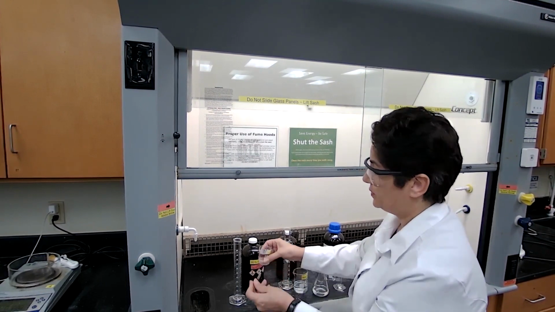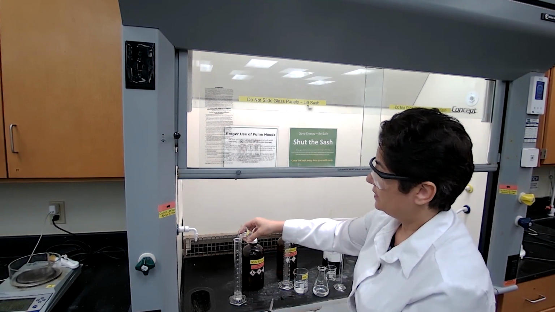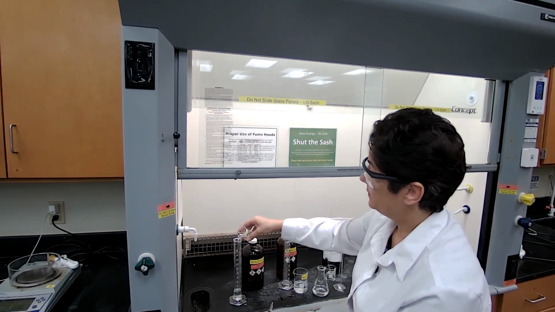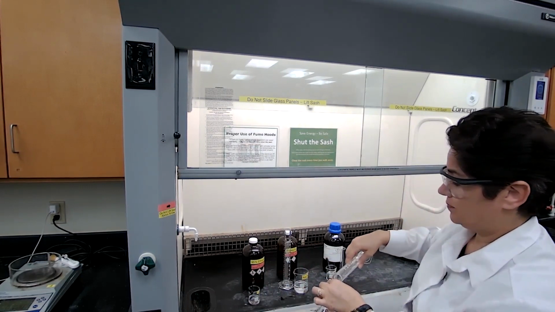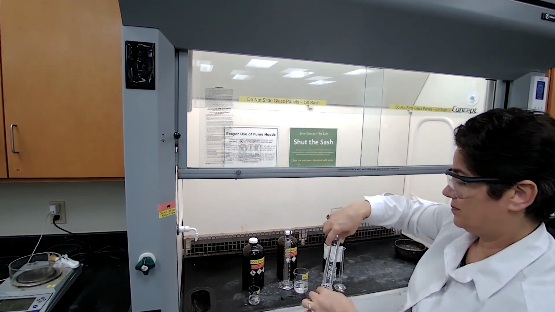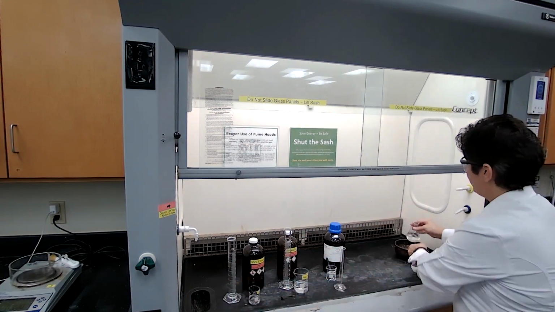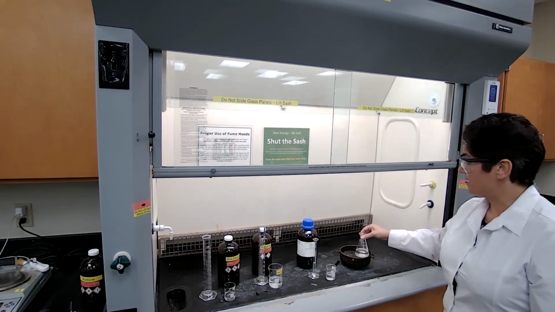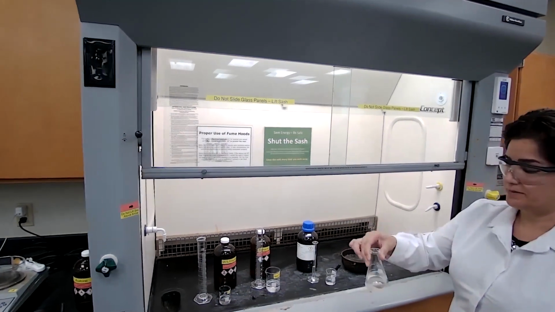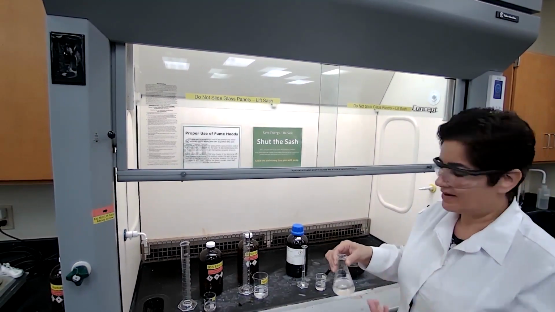This is the procedure, so you could look at the numbers in the procedure. Place this in the ice bath for 3 minutes. We have the mixture in the ice bath for 3 minutes to cool down, so when we are adding acetone, it doesn't evaporate right away.